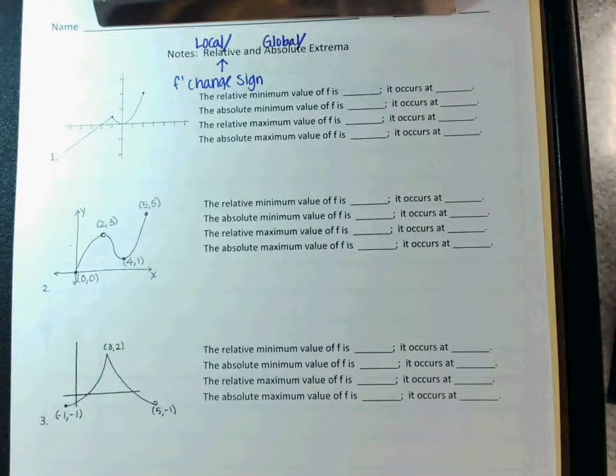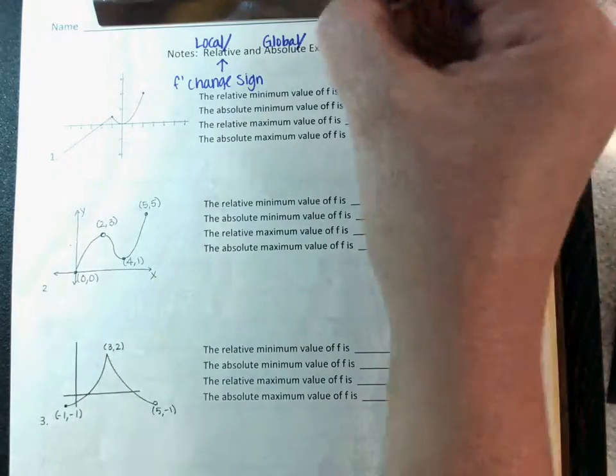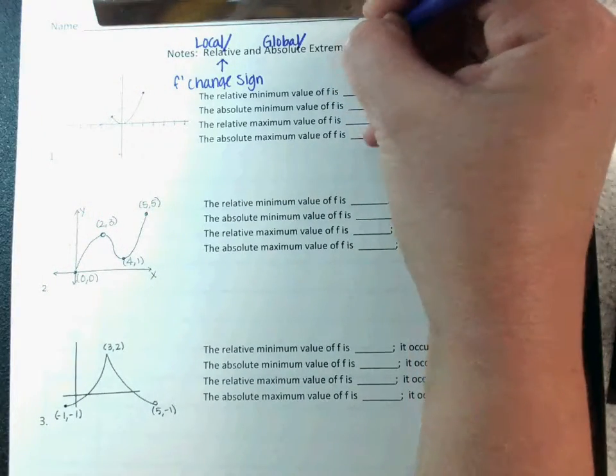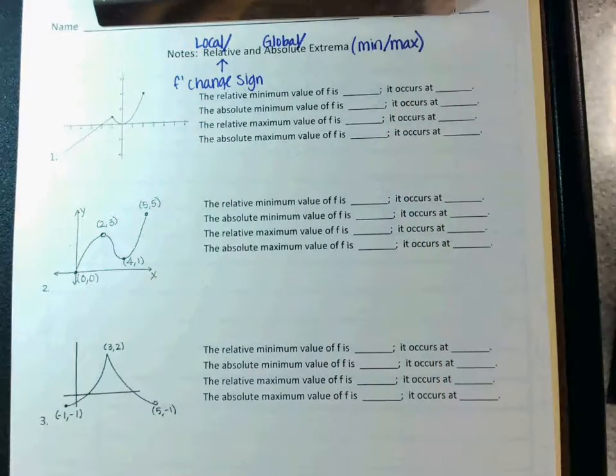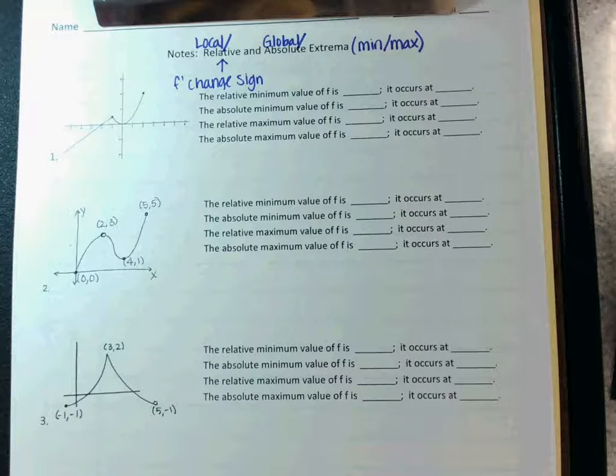Now, if you don't know what extrema means, I'm not sure if I used that yesterday. That refers to both mins and maxes. So it's kind of like a generic plural. If you're looking for mins or maxes, you would just say extrema to include both. Like the extremes of both sides. So look at the first graph.